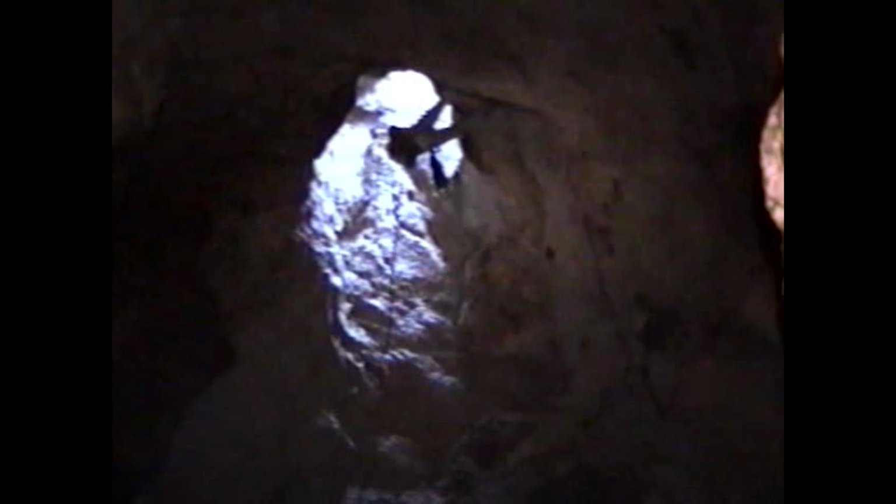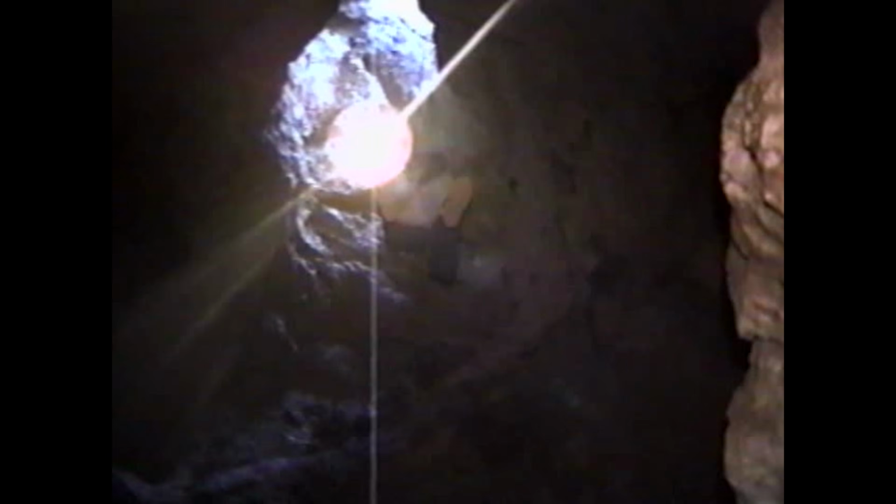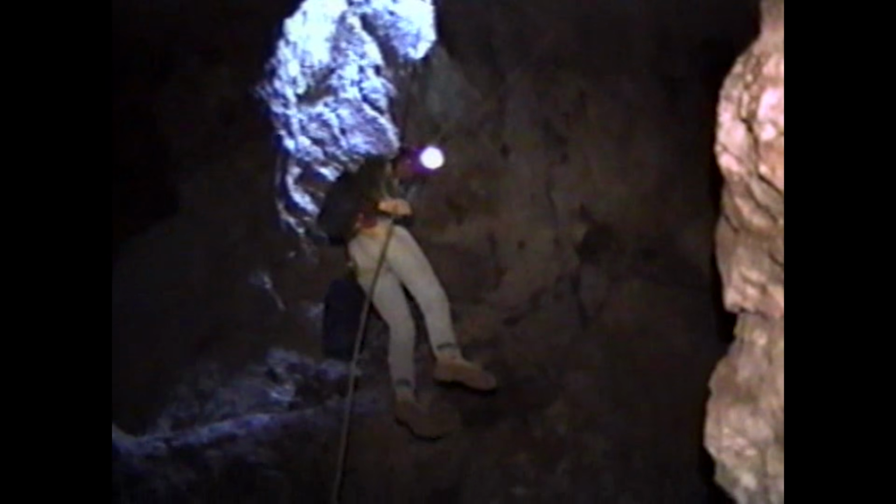Kind of musty. Oh man, the register's all ripped to shreds. What? Yeah. It's damp too.